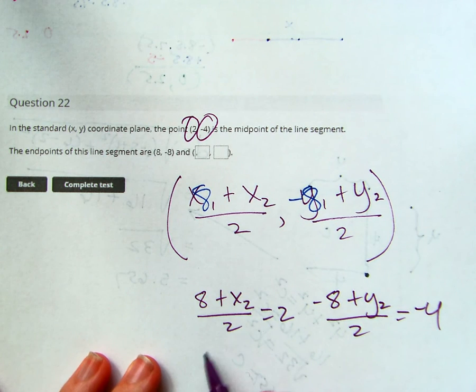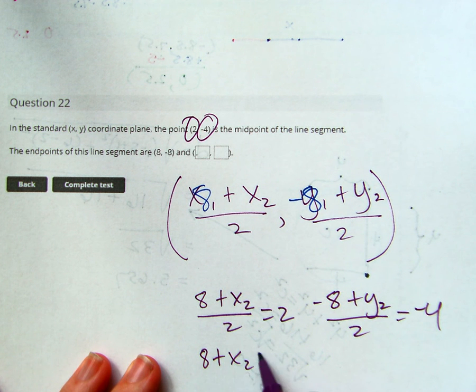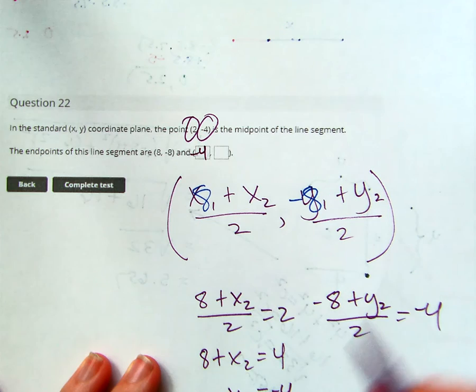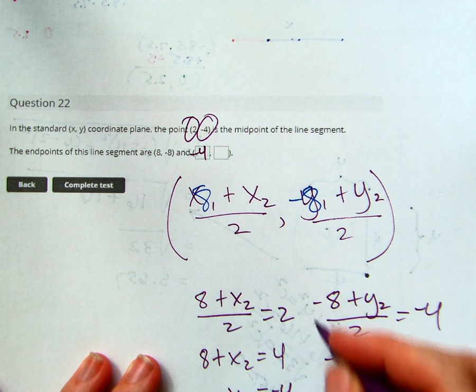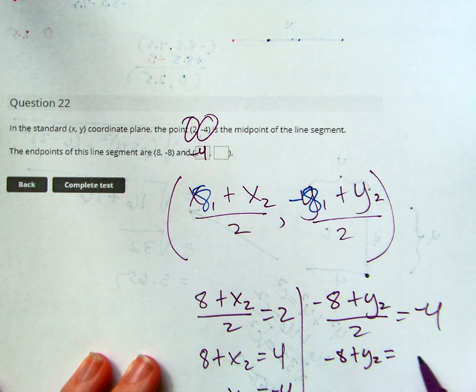So multiply by 2 and you get 4. Subtract 8, and you get -4. Multiply by 2 on the second one, and you get -8. Add 8, and you get 0.